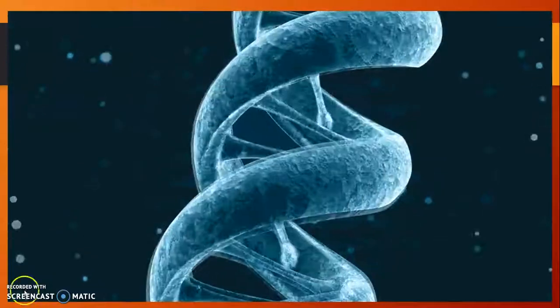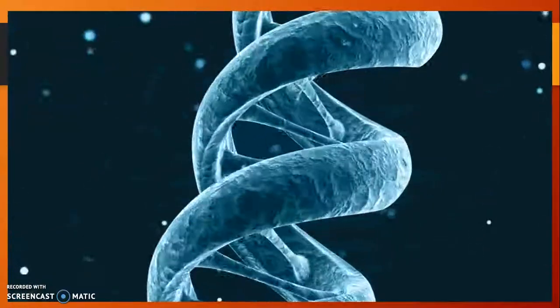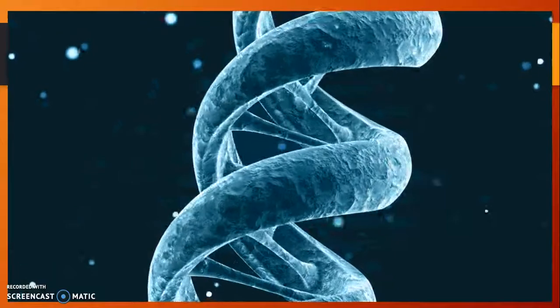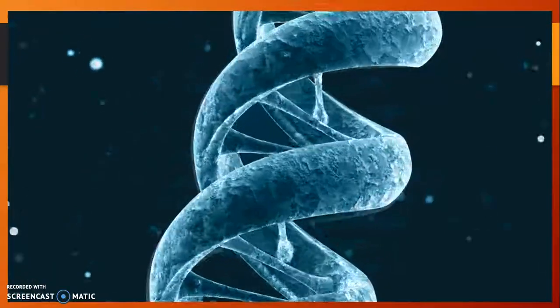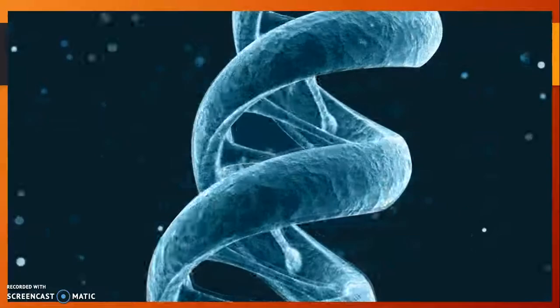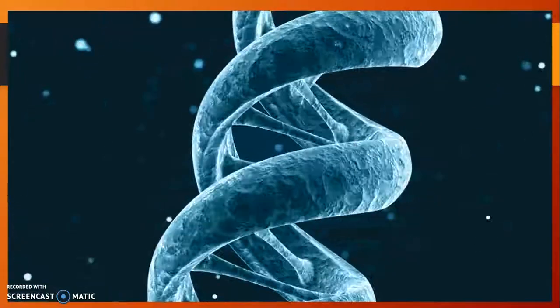Why you are taller than your brother, or why your eyes are black, or why your hair is blonde. All these answers lie in this helical-shaped or ladder-shaped structure called DNA.